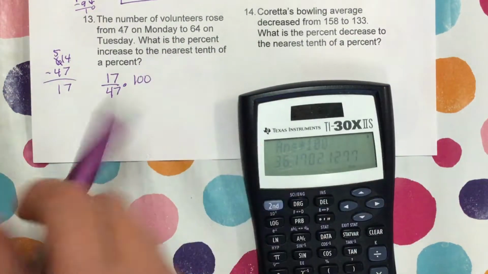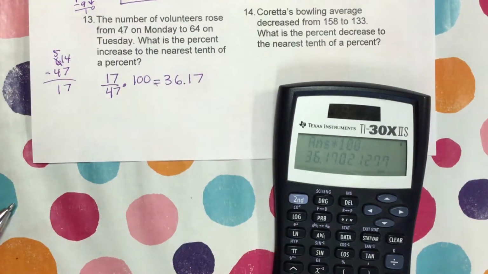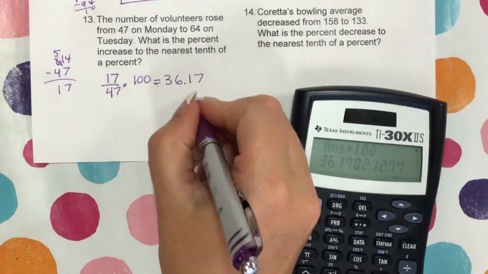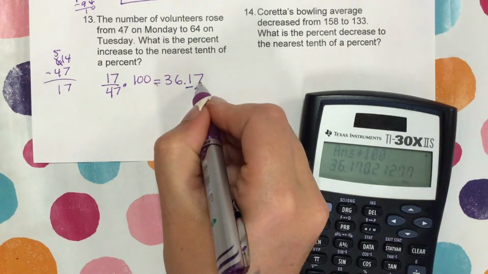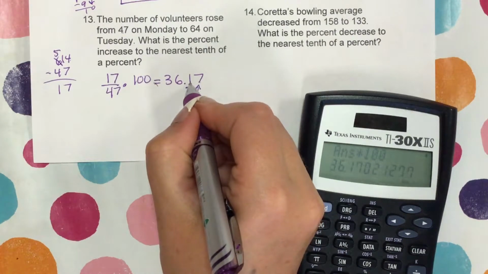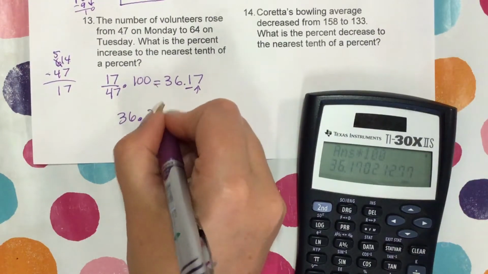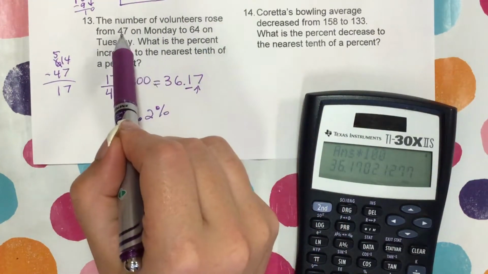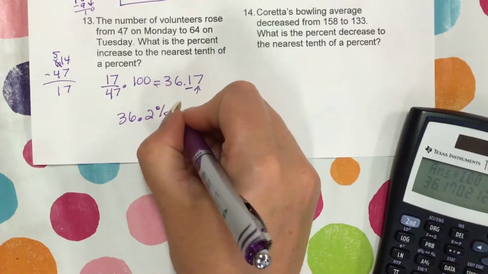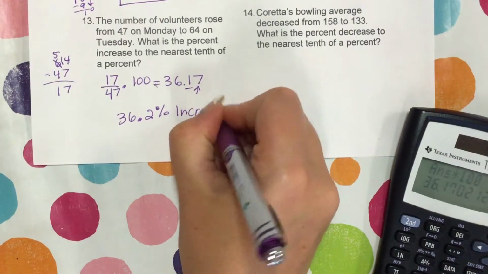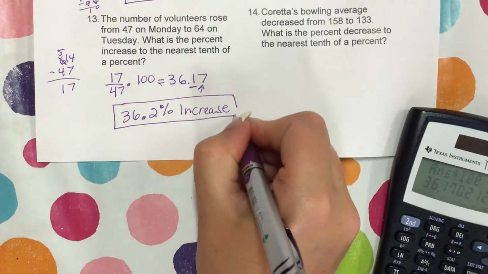So this states, what is the percent increase to the nearest tenth of a percent? So what I have here equals 36.17. To the nearest tenth, this is the tenths place, so I need to look at this one. This is a 5 or bigger, so that means it's going to round this 1. This 7 is going to round this 1 up to a 2. So I end up with 36.2%. And I started with 47, and now it's going to 64, so it's getting bigger. So that means it's a 36.2% increase. So if you got that one right, wonderful, spectacular job.